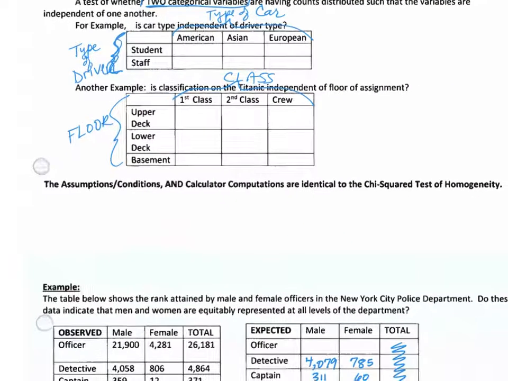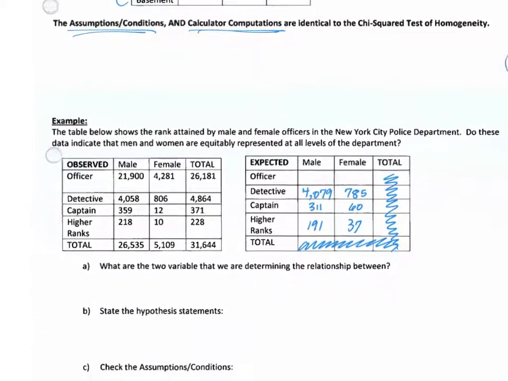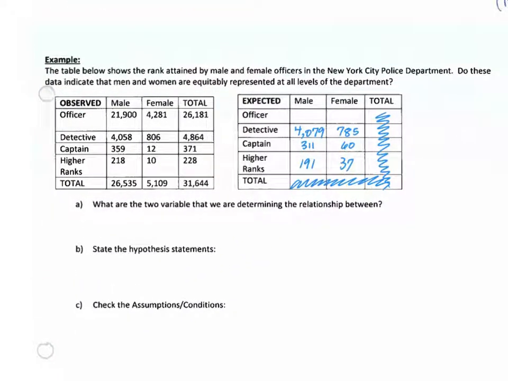So now, the good thing about this, assumptions and conditions and the calculator computations, exactly the same as yesterday. No difference there. So let's go on to the next page and take a look at this problem. This table shows the rank attained by male and female officers in the New York Police Department. Do this data indicate that men and women are equitably represented at all levels in the department? So you have all your information there.